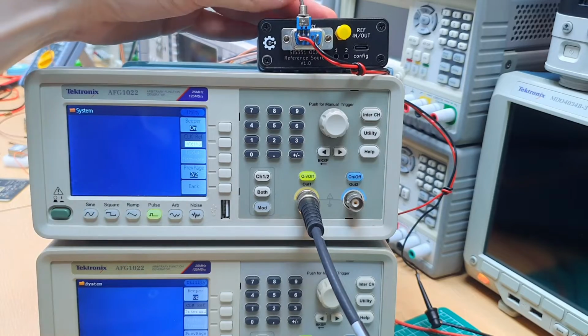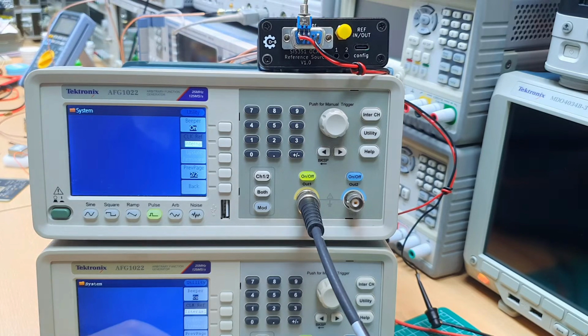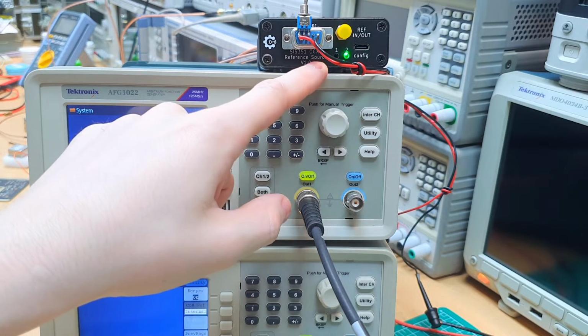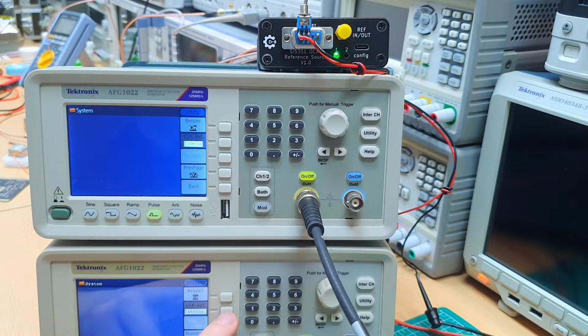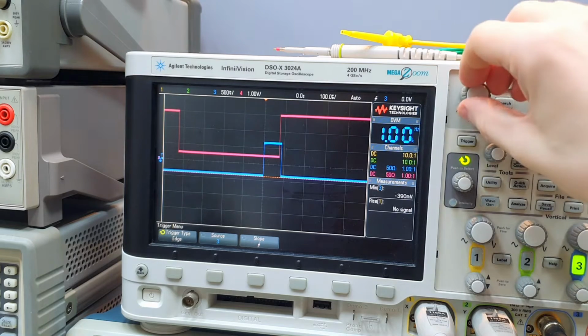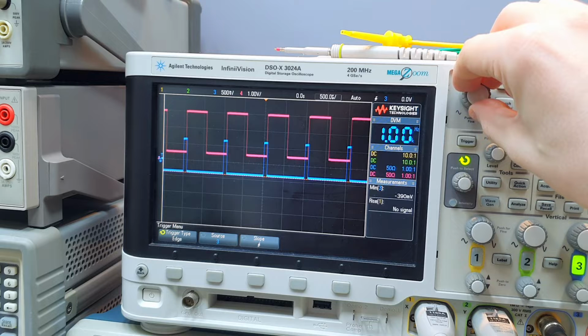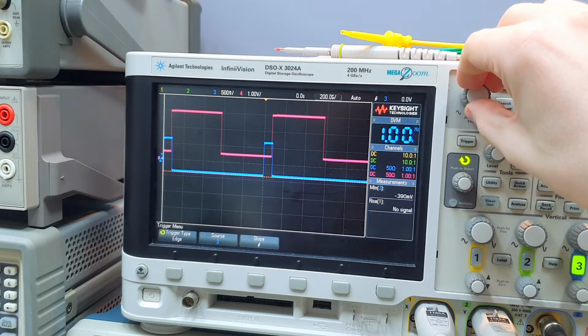So we first turn on the reference source. Yeah, it's warming up. Let's start to blink, right? And we can change to external clock reference. And now we see that the signals are exactly in sync because the reference source for the two signal generators comes from the same crystal oscillator.